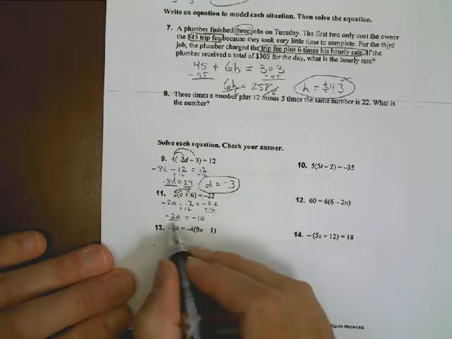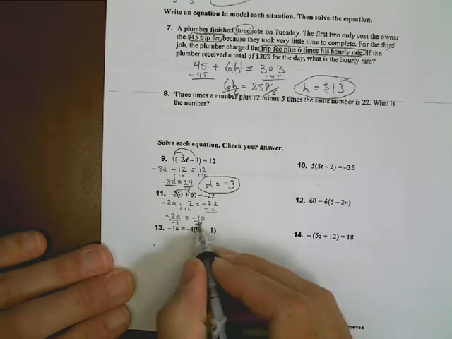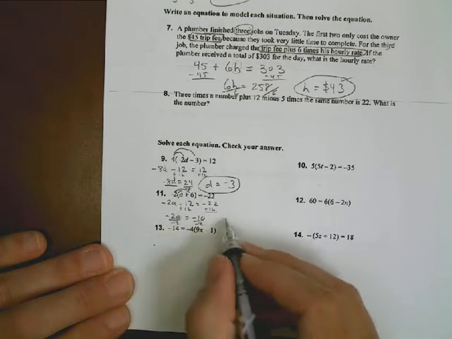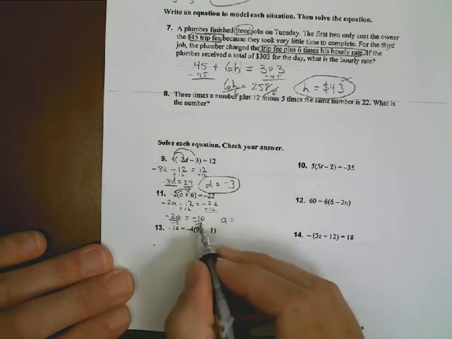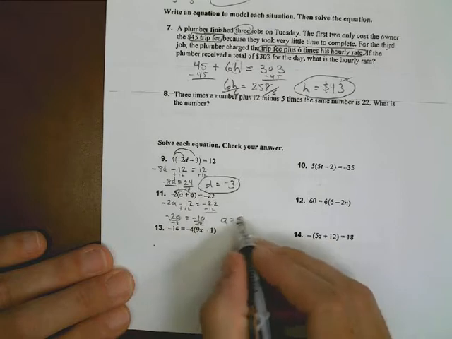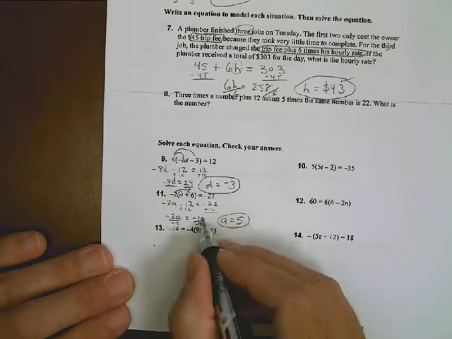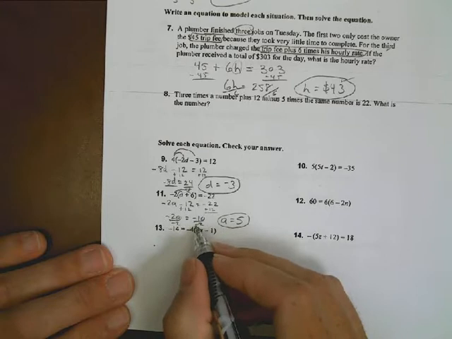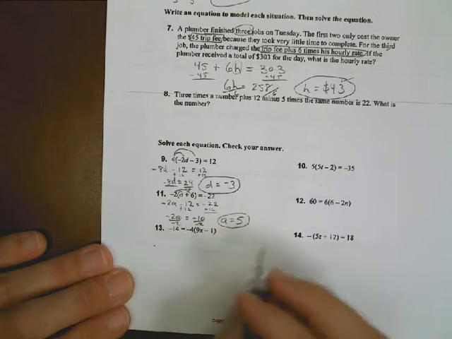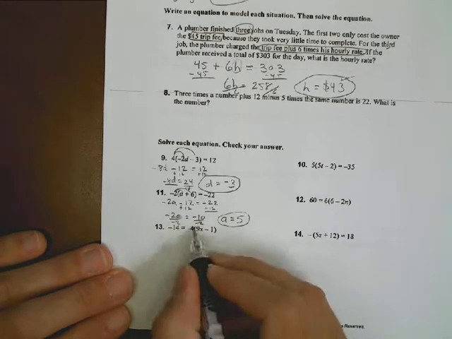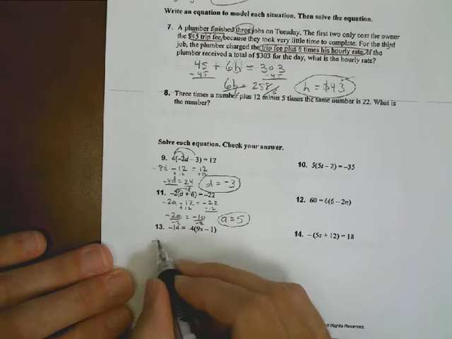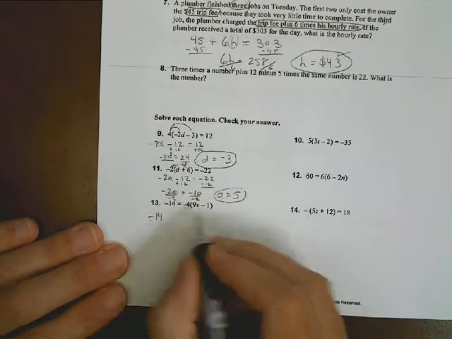Divide both sides by negative 2. And we find that over here we're left with a equals negative 10 divided by negative 2, which is a positive 5. 10 divided by 2 is 5, and a negative divided by negative is a positive. Number 13, I'll start here. We have negative 14 on this side, and we have to distribute.